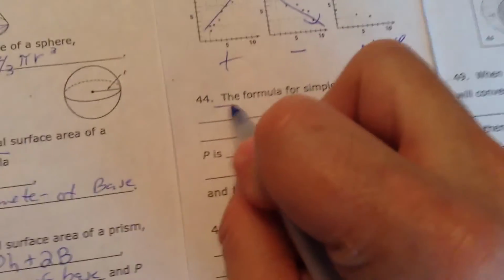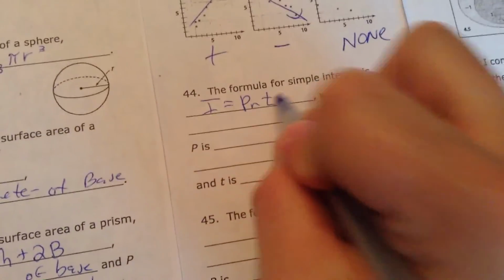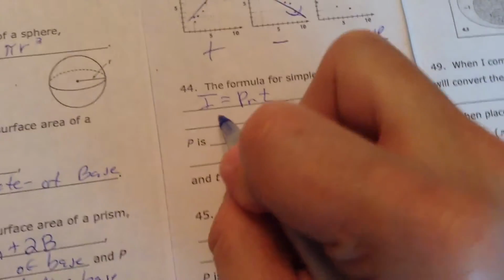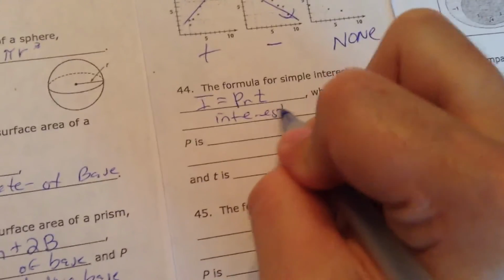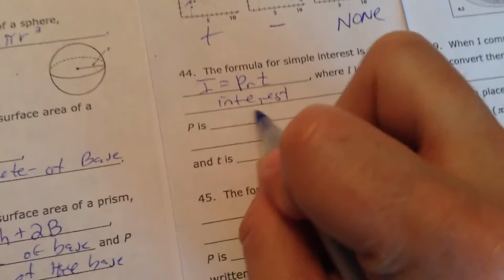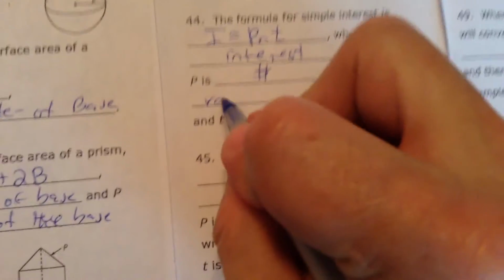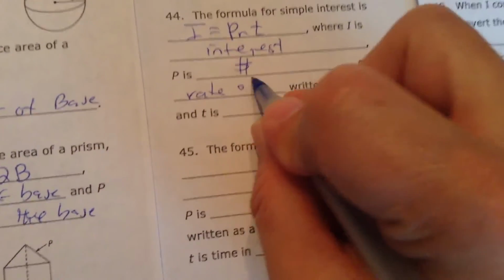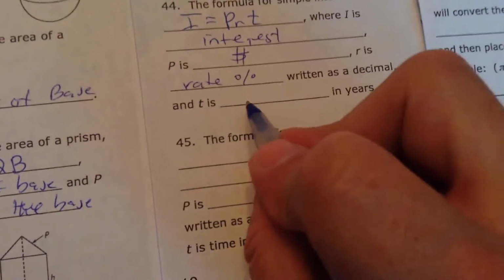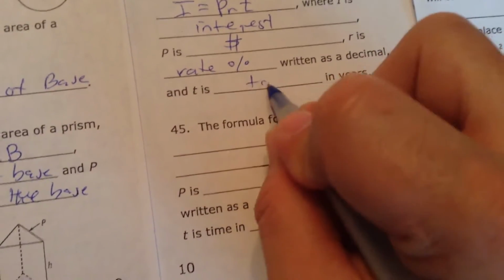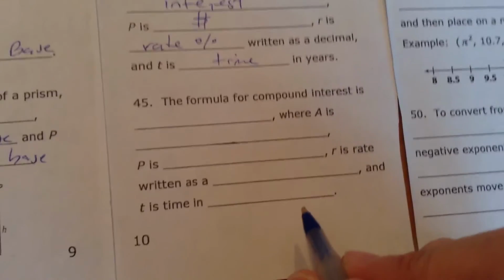The formula for simple interest, which we just did not that long ago, is I equals PRT, where I is the interest, P is the money, which stands for principal, but let's just put money to shorten this down a bit. And R is the rate, which is the percent. T is time in years.